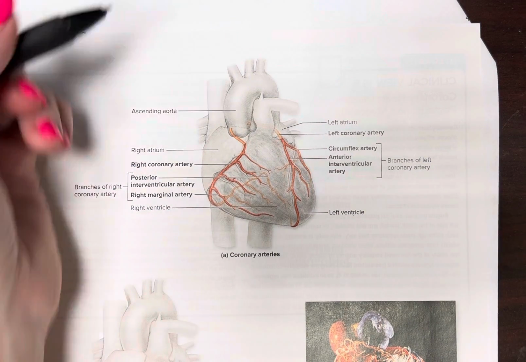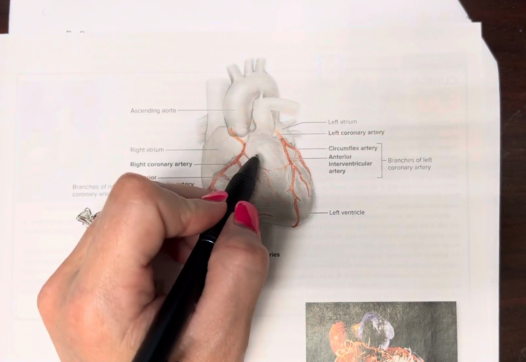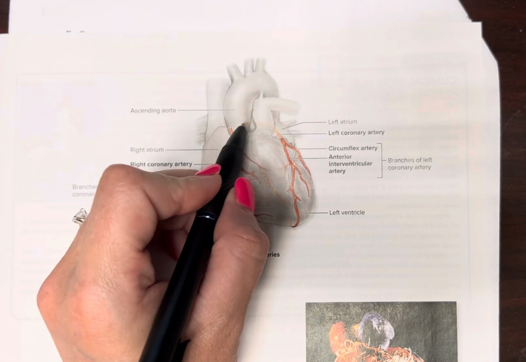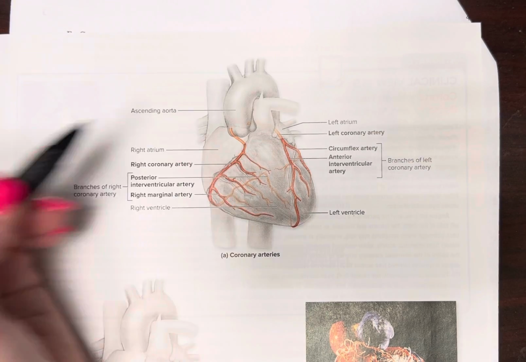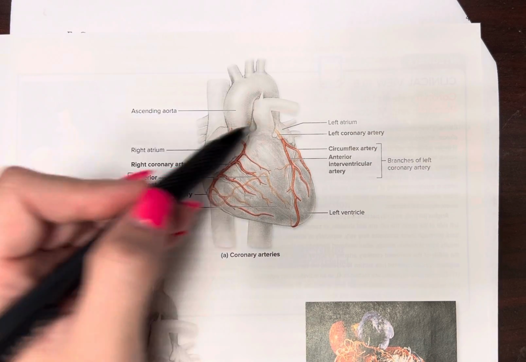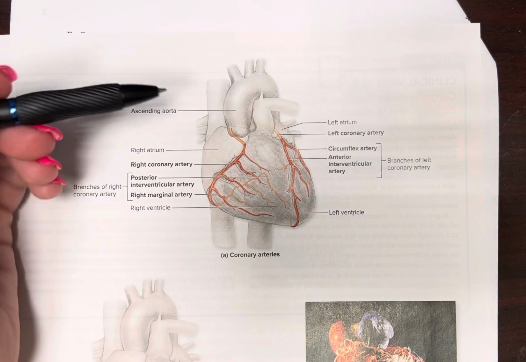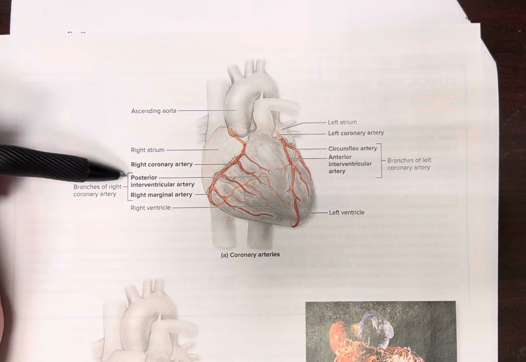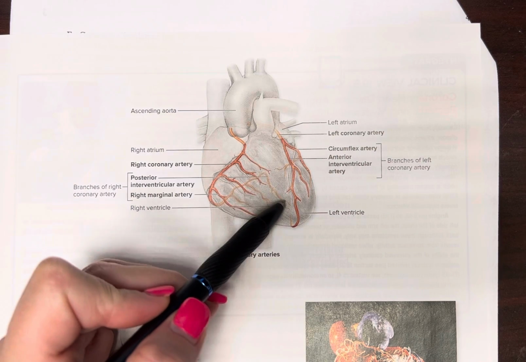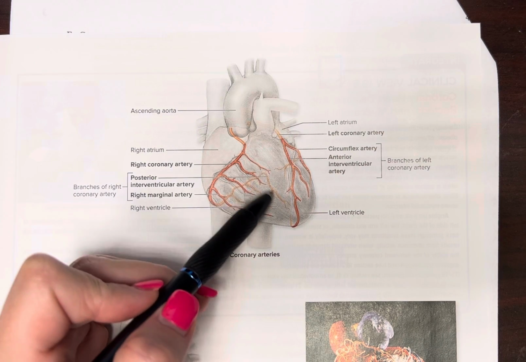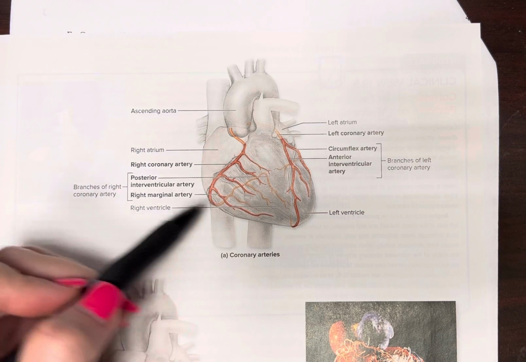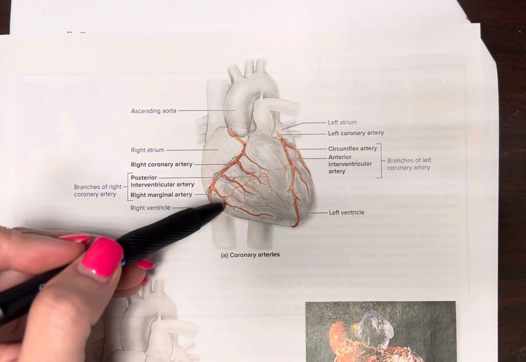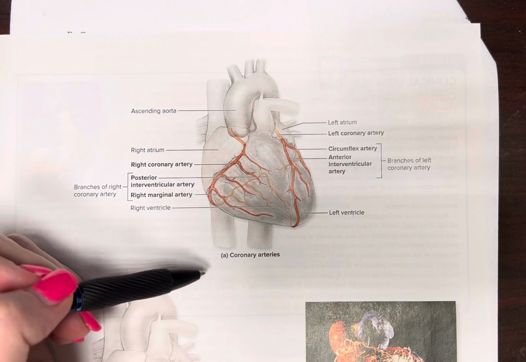Okay, so let's start here. Here's the aorta, coming right out of the left ventricle, and here are these coronary arteries. Here's the left one for the left side, and here's the right one for the right side. The right coronary artery is going to break into the posterior interventricular artery. You can see this is shaded, which means it's running along the back side, between the ventricles. And then you have the right marginal artery, which is what supplies the right ventricle.